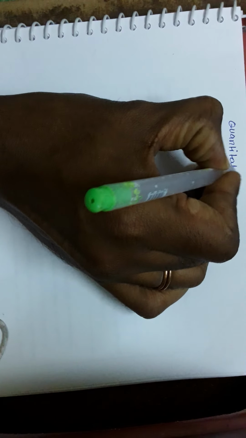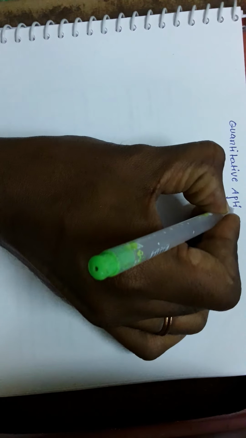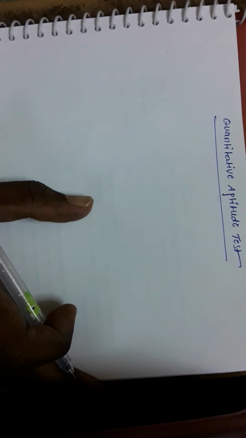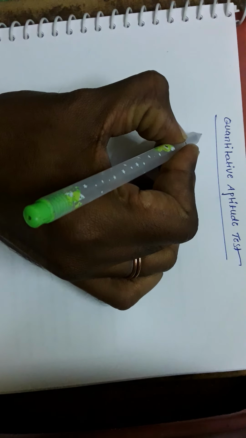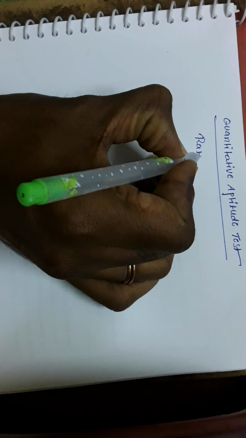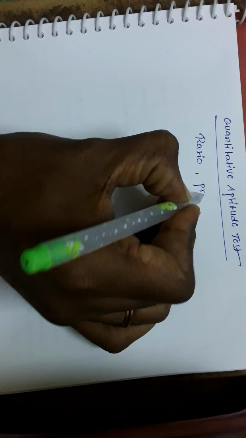In each and every competitive examination, there must be one or two marks questions from this concept, that is ratio and proportion.